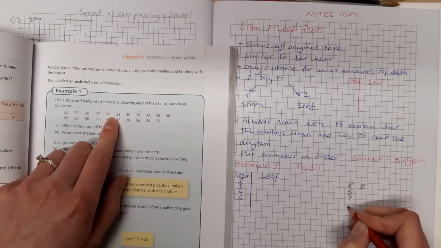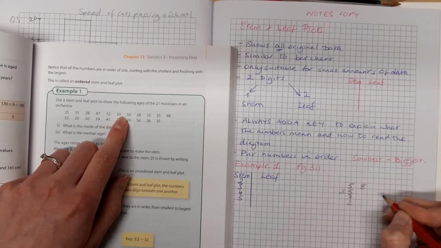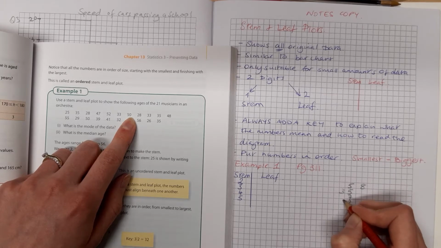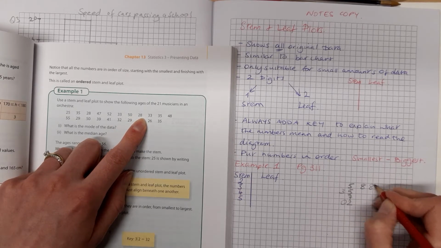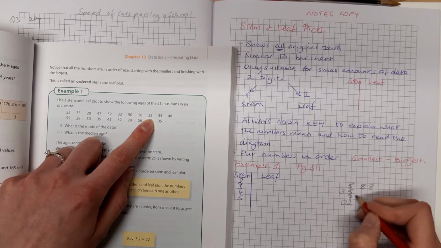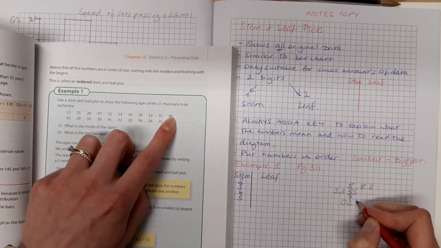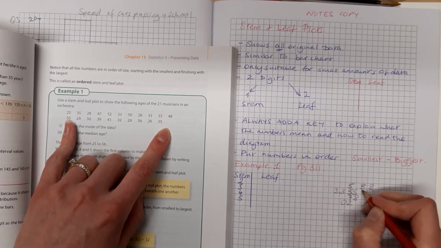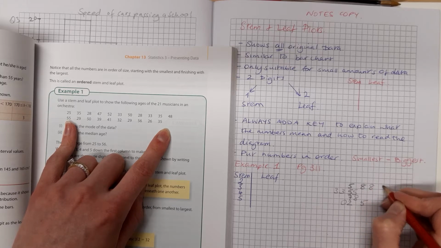I have a 52. I have a 33. I have a 50. I have a 28. I have a 33. I have a 35. I have a 48. I have a 55. I have a 29.